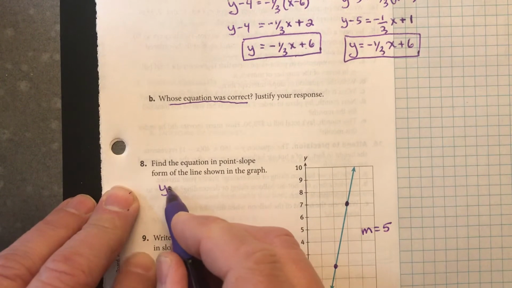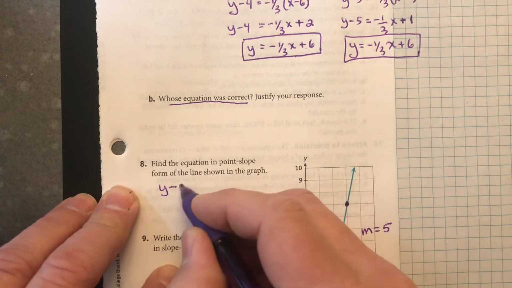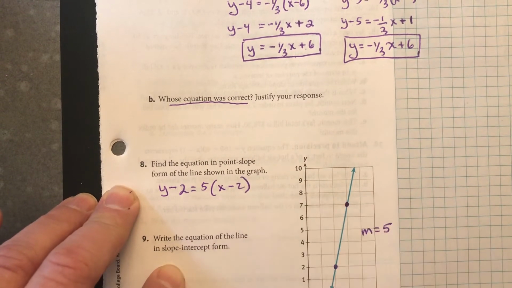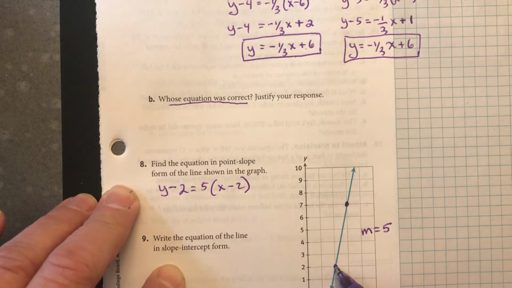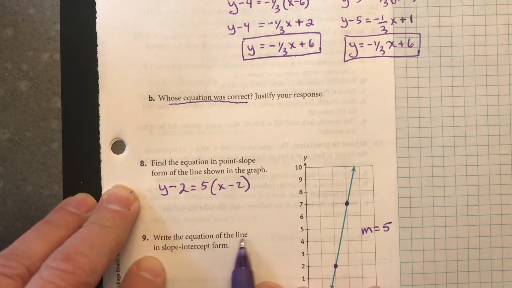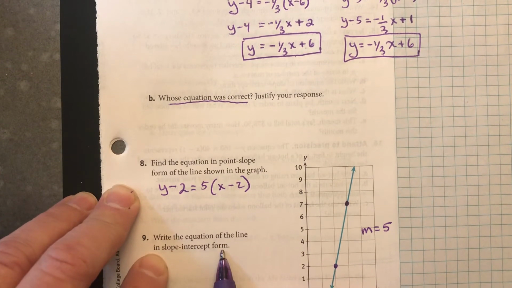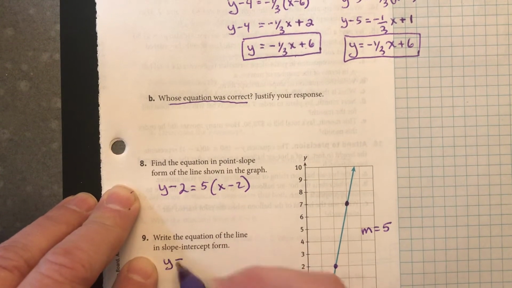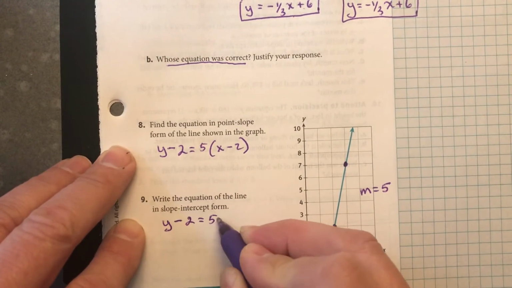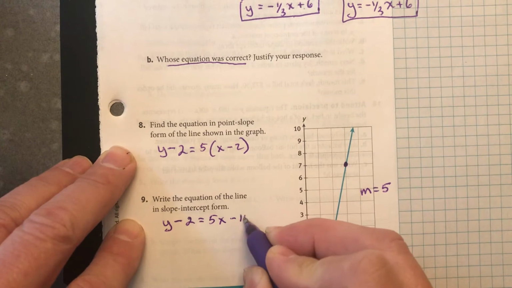So I'm going to choose y minus 2 equals 5 times (x minus 2), if I use this point right here. Now, it says write the equation of the line in slope-intercept form. So I'm going to rewrite this as y minus 2 equals 5x minus 10.